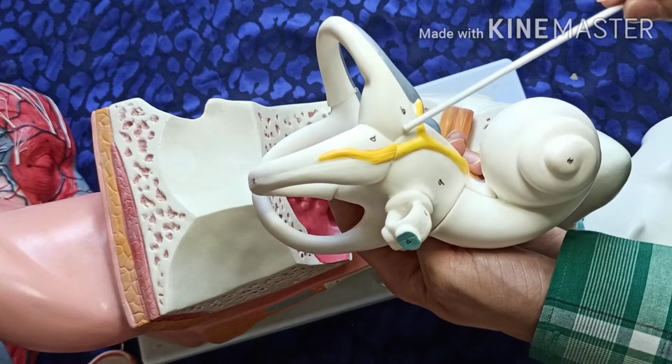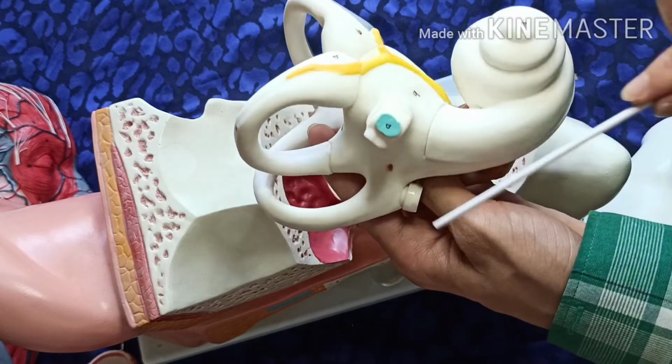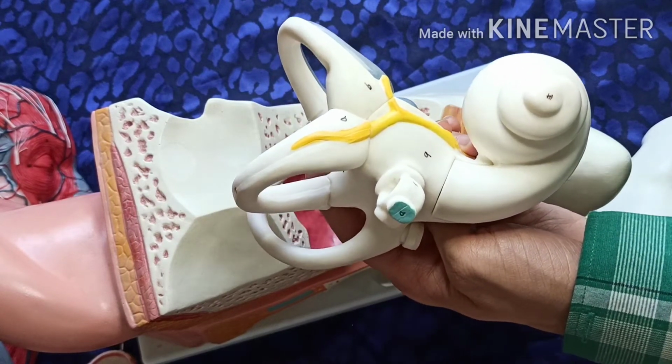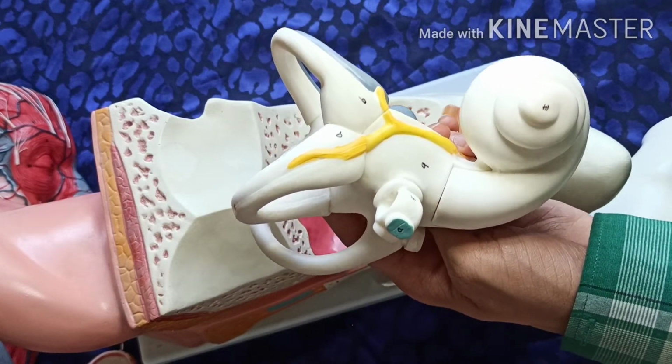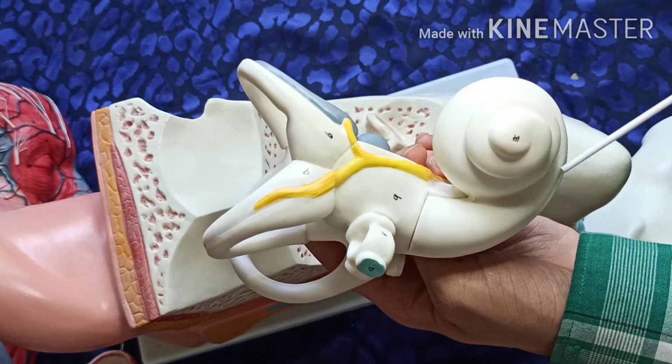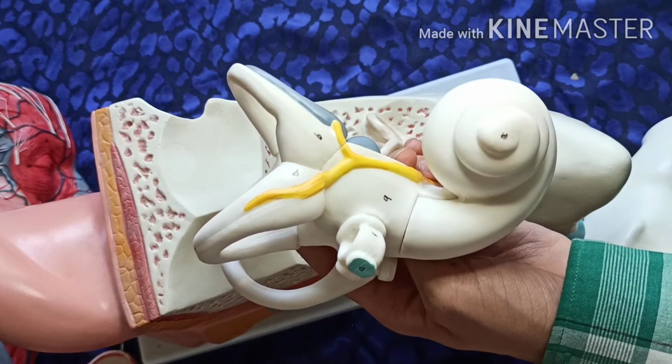This enlargement is the ampulla of the semicircular canals. This is about the bony labyrinth, or the bony part of the inner ear.